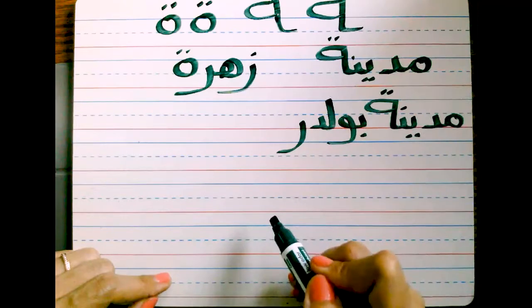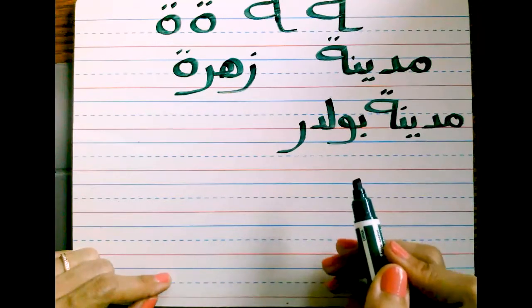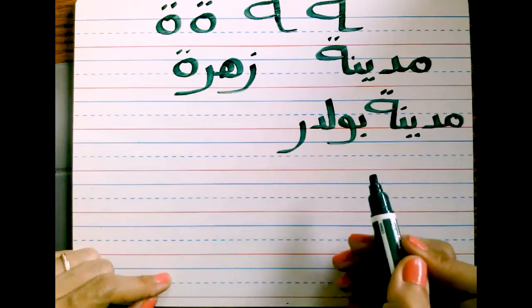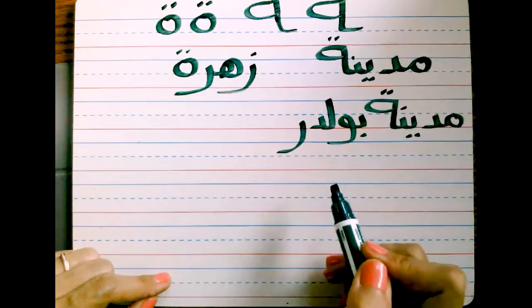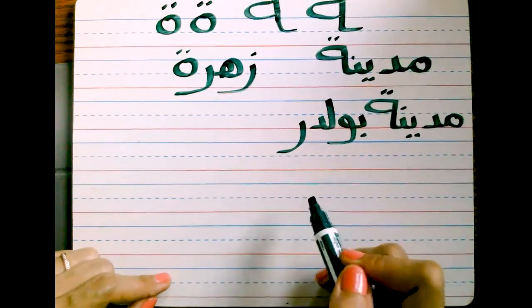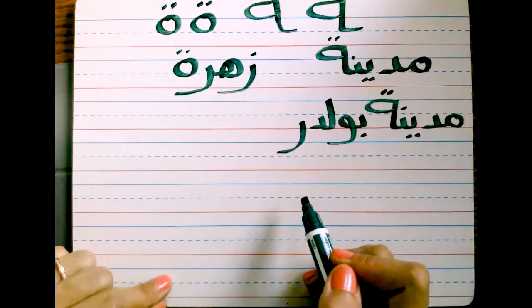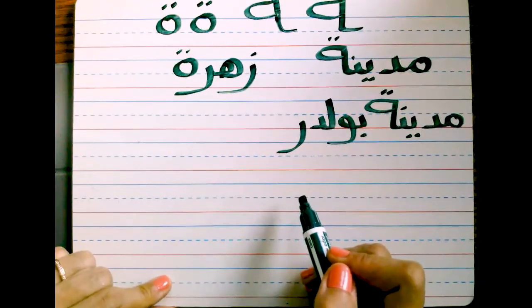You hear the ta. But many Arabs, when they speak in the dialects, don't pronounce the ta marbuta. They say Medina, they say Wilaya. Of course, it depends on the dialect, and they will have a different vowel at the end.